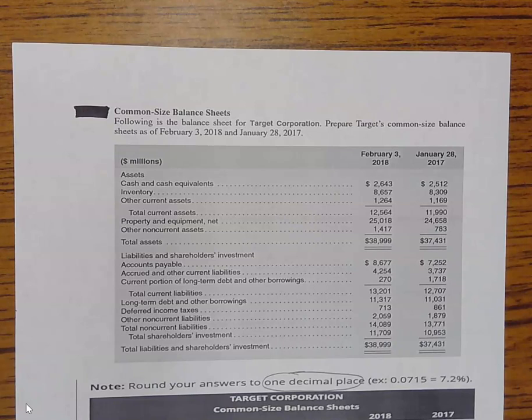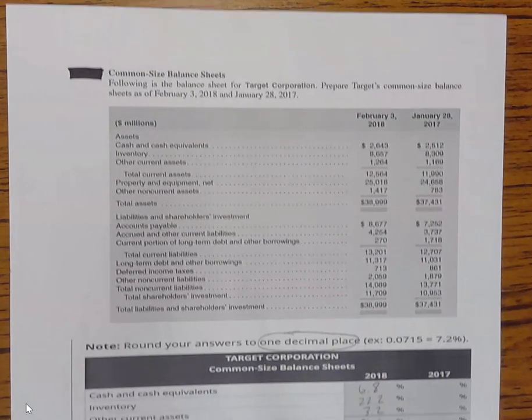It says total liabilities and shareholders investment. Probably better to say equity there. We could use either one of those numbers, and it's going to be the same because it's a balance sheet, and assets must equal liabilities and equity, right? So we're going to be focusing on $38,999 for the year 2018 and $37,431 for year 2017.